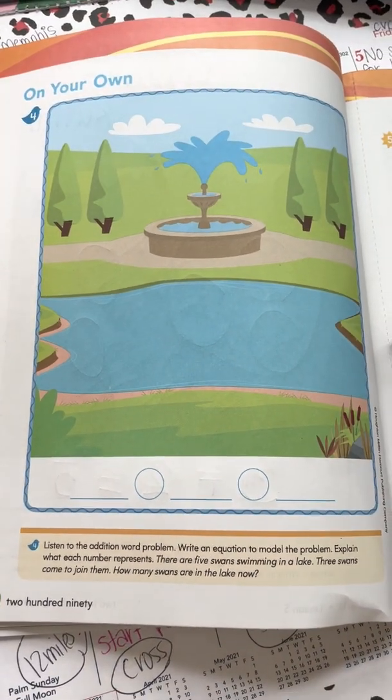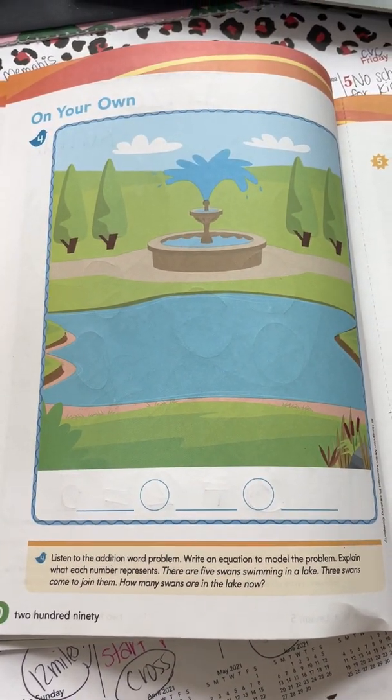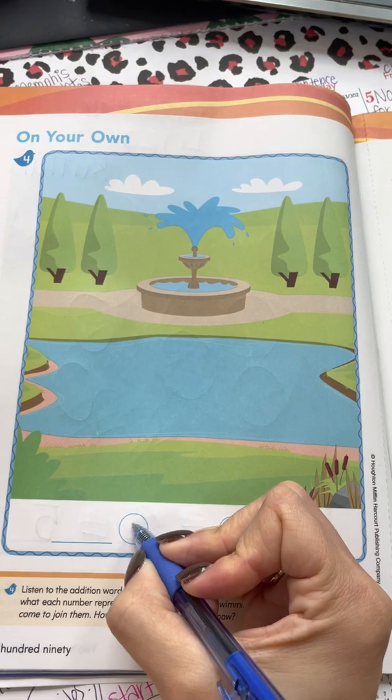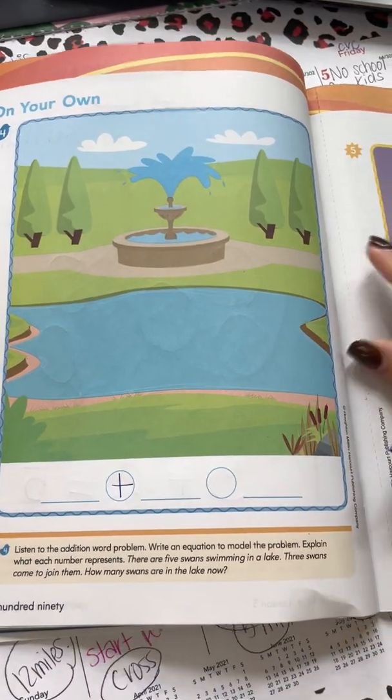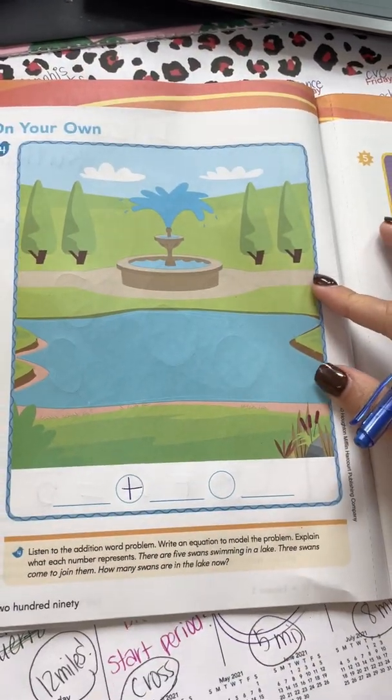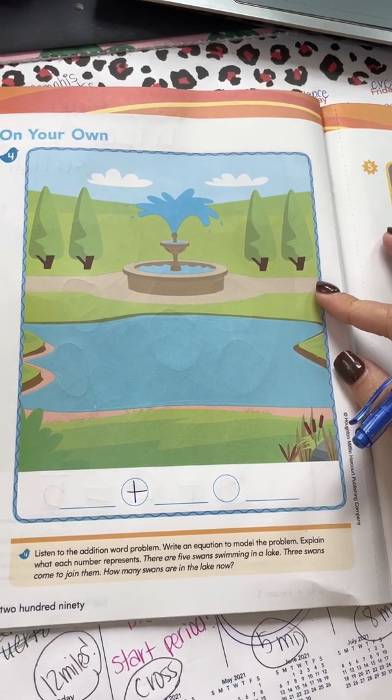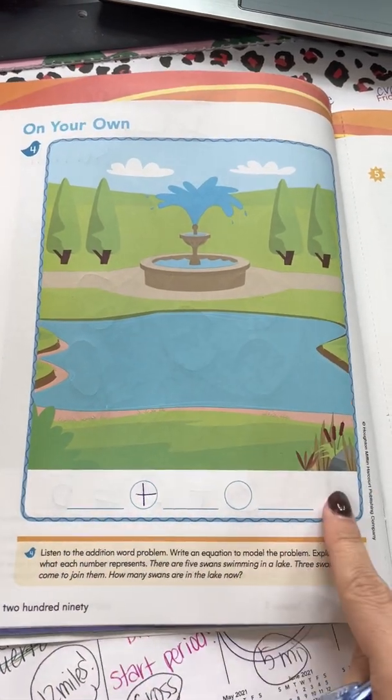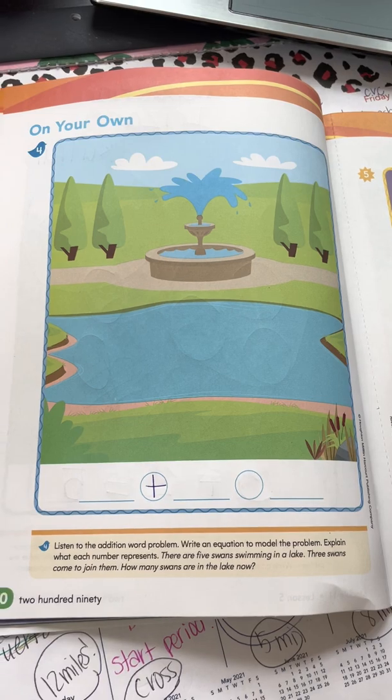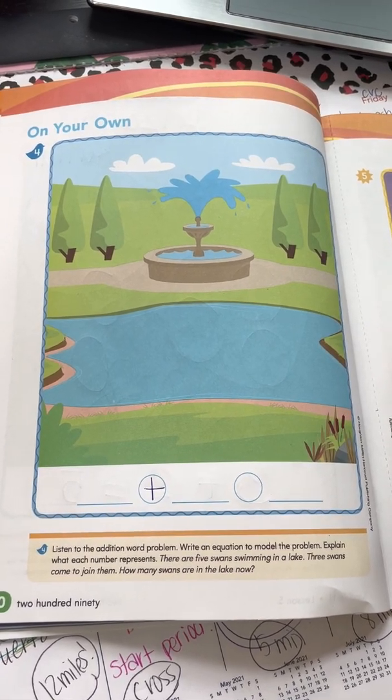Listen to the addition word problem. Addition. When you hear the word addition, you already know it's going to be the plus sign. Write an equation to model the problem. The equation is the number sentence. Explain what each number represents.